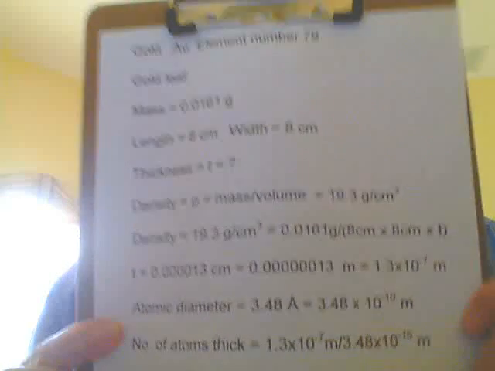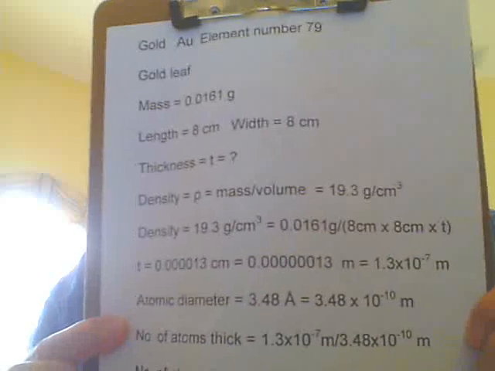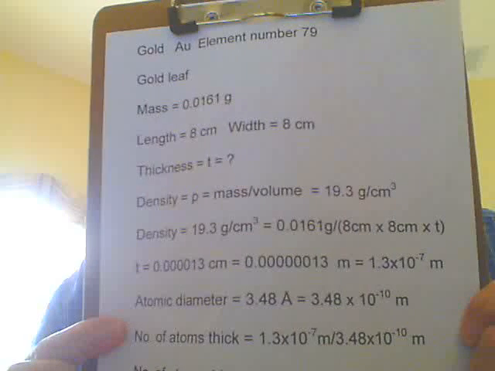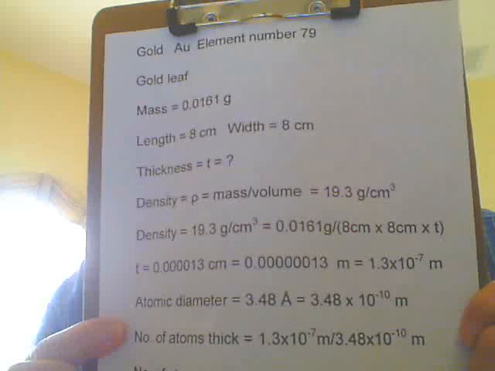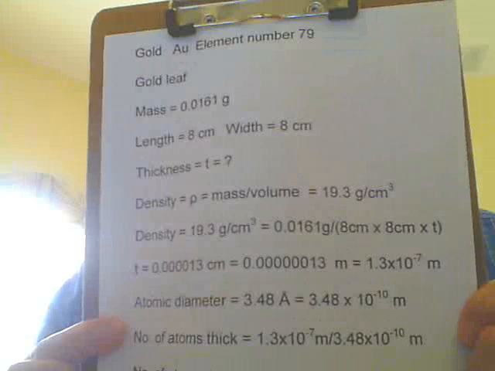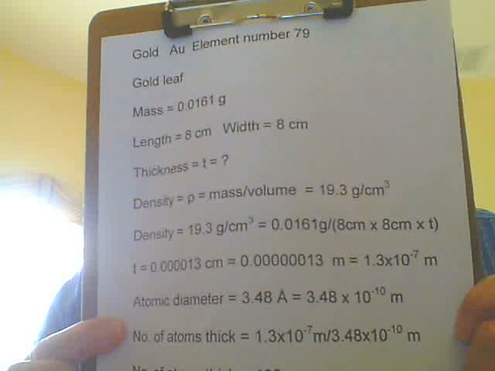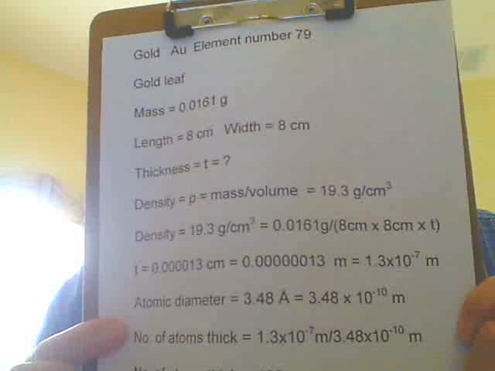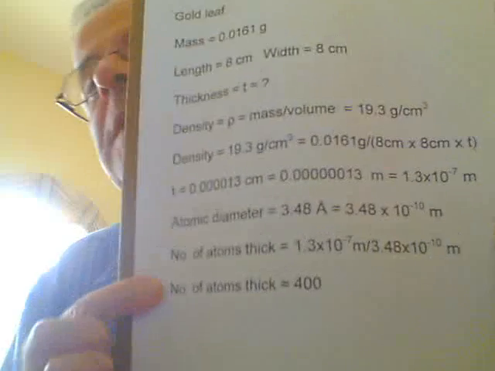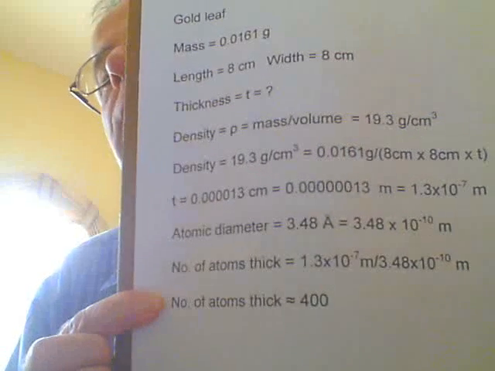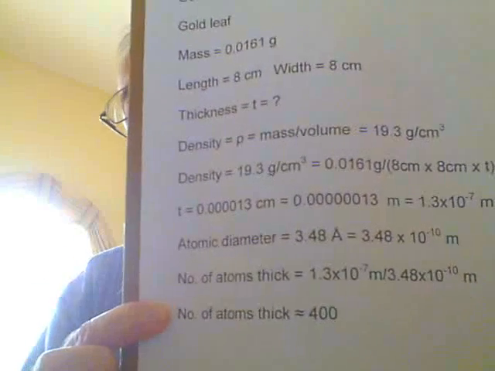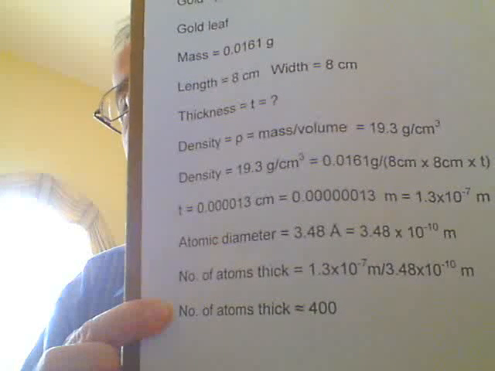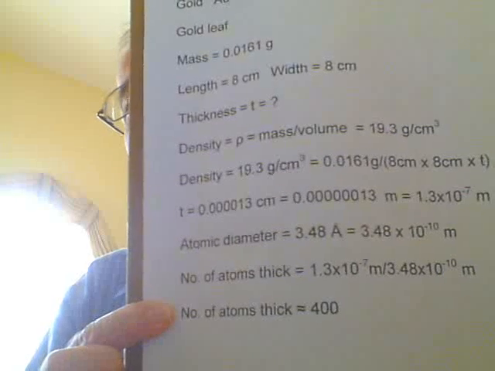And if I assume the gold atoms are in a line, to get the number of gold atoms in the thickness, I take the thickness, 1.3 times 10 to the minus 7 meters, divided by the diameter of the gold atom, 3.48 times 10 to the minus 10, and I obtain a value of approximately 400 gold atoms. Now that's approximately right, maybe not exactly, because the gold atoms are not in a line, they're cubic close packed, but it's a good ballpark figure.